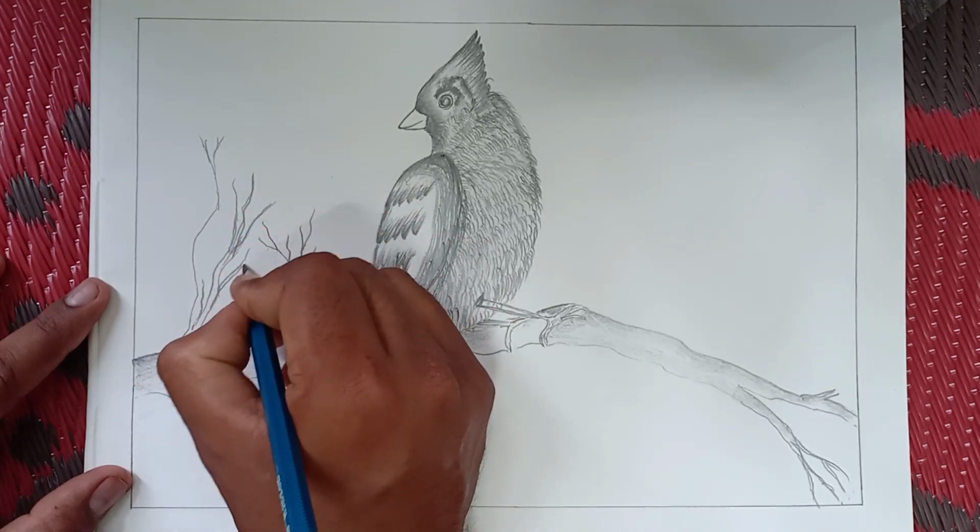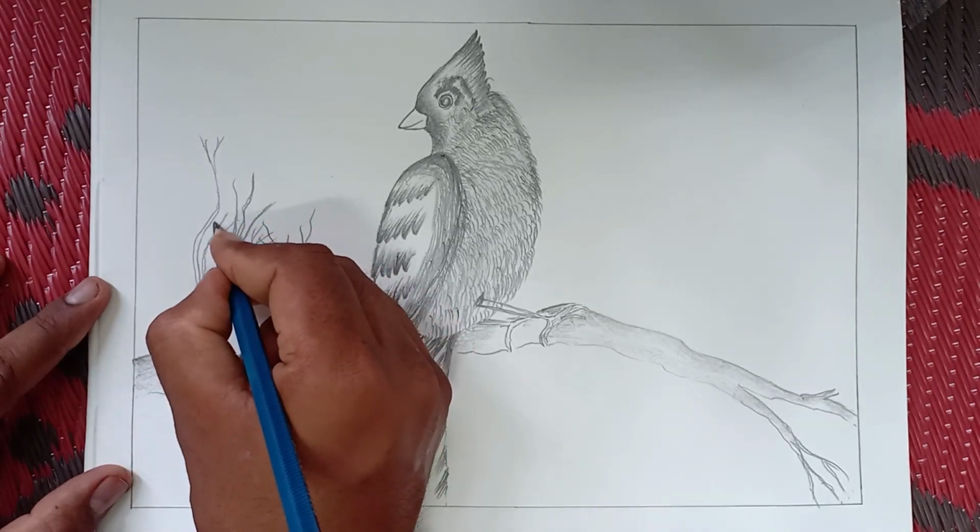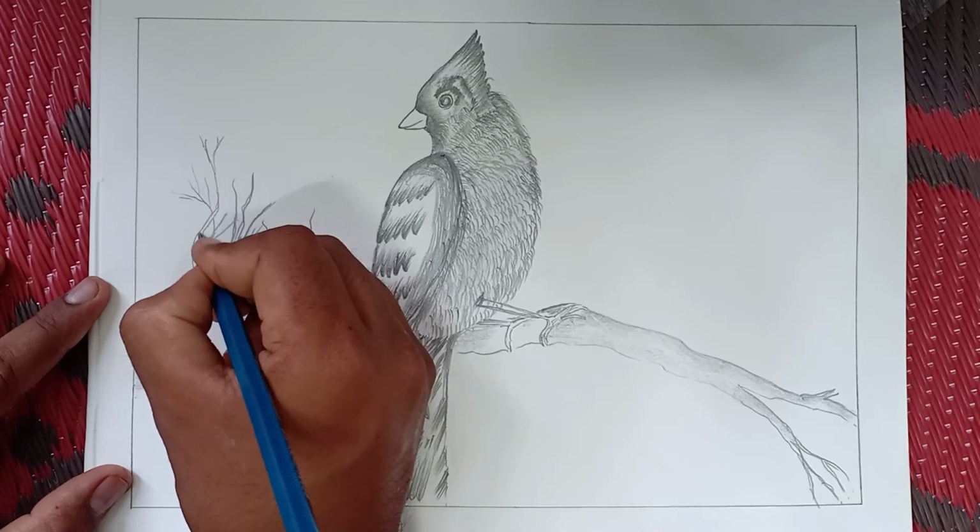When you have finished drawing the branches of the tree, you need to paint the background behind the bird. The same black shade should be done on the same side with the background rule.